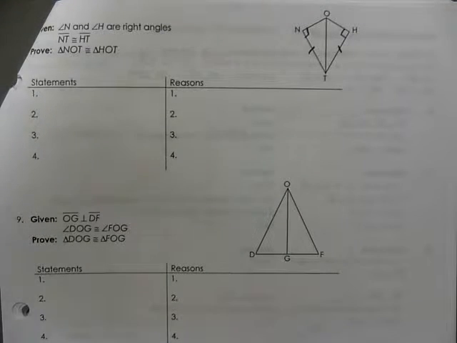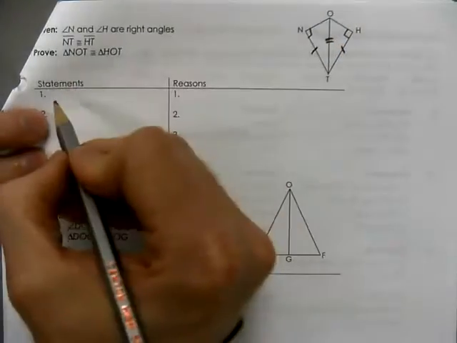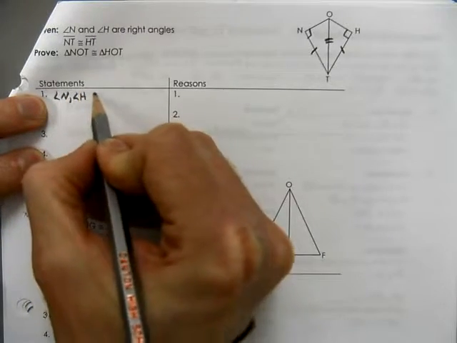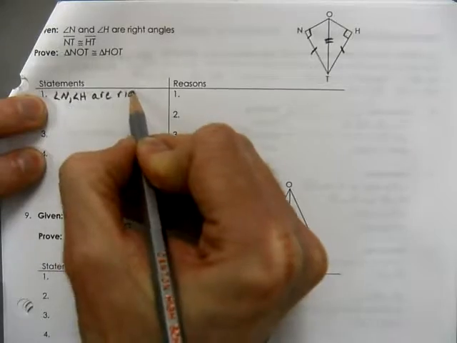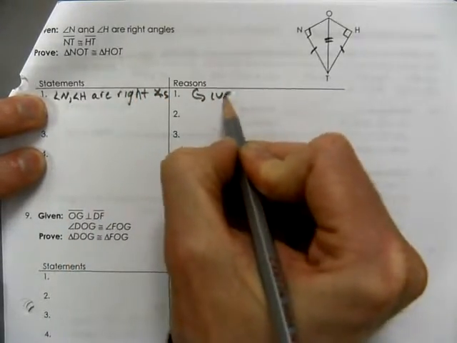So what's the next piece of information that we're going to need to talk about? The reflexive side. Good job. So we know that angle N, comma, angle H are right angles. That was our given.